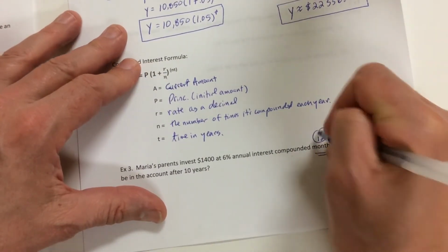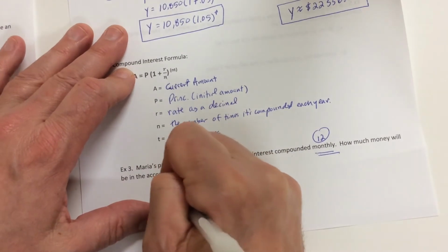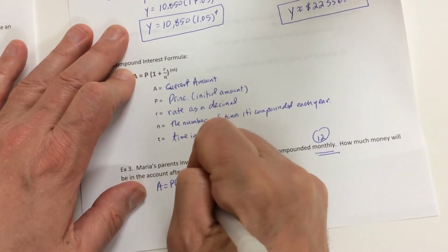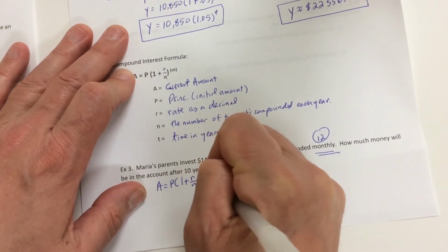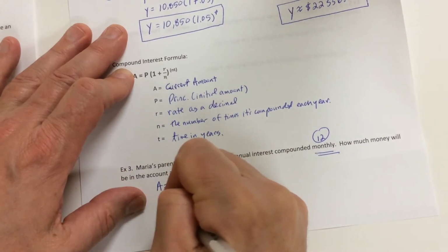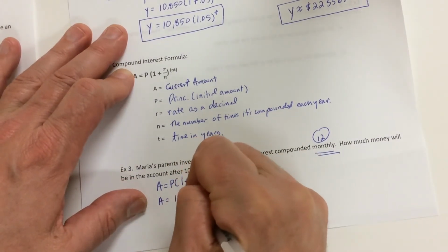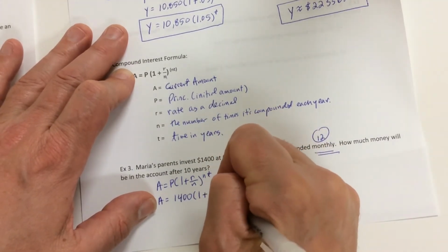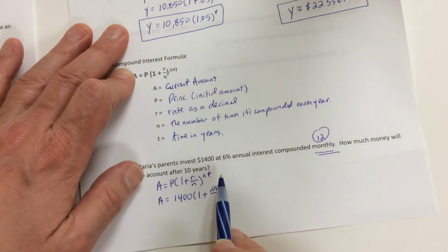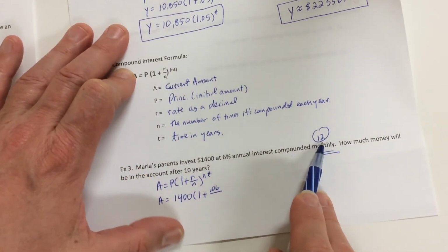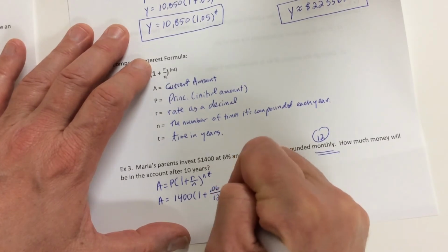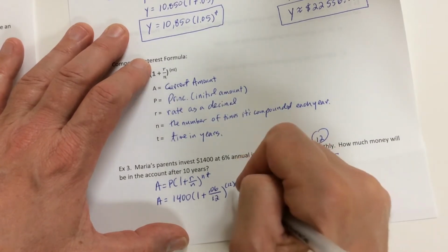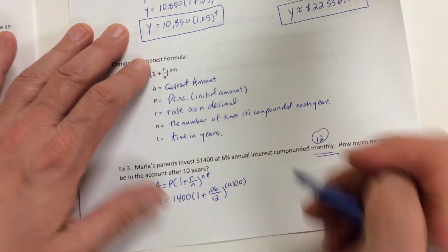So that's going to be 12. So let's write our formula down. Y equals P times (1 plus R divided by N) to the N times T, where the amount equals the 1,400 times 1 plus the rate as a decimal, which is 0.06, over the number of times it's compounded in, which is going to be our 12, to the power of 12 times the number of years, which is 10.